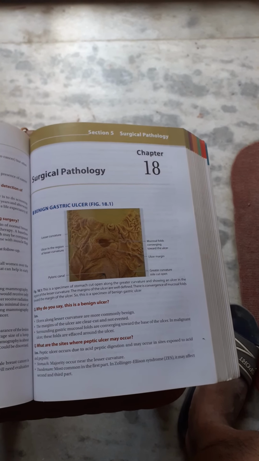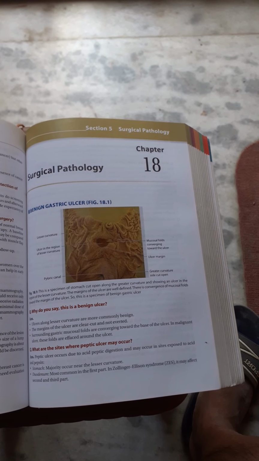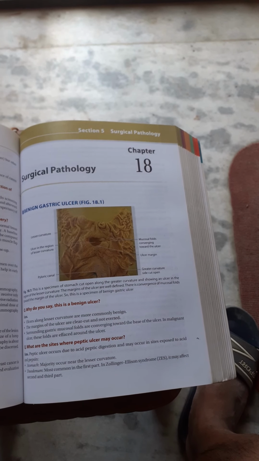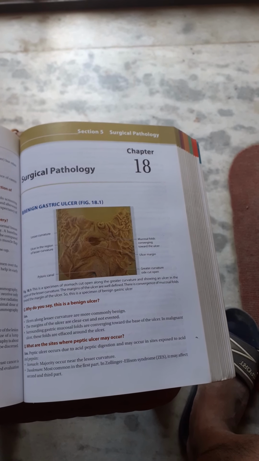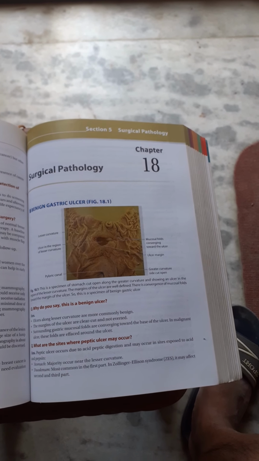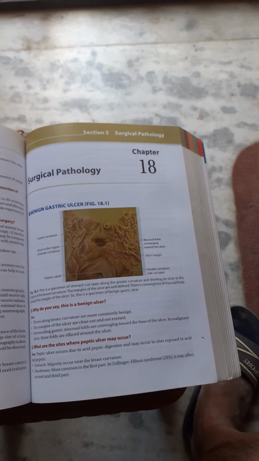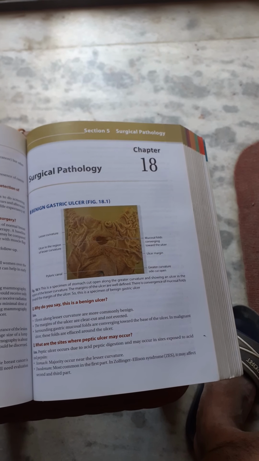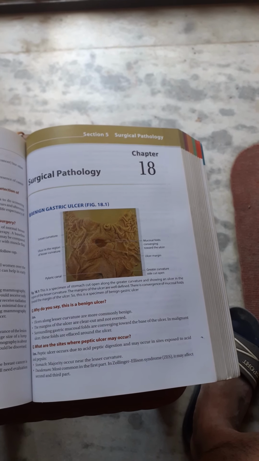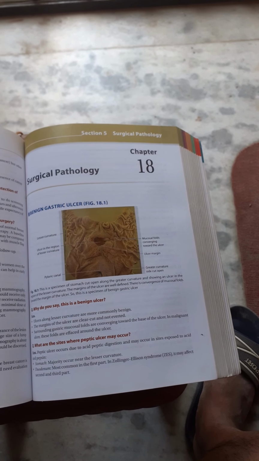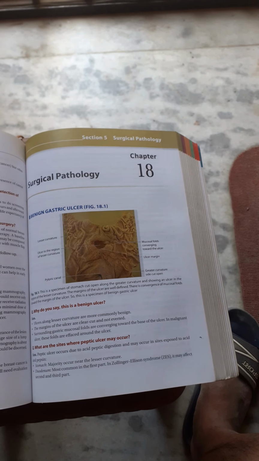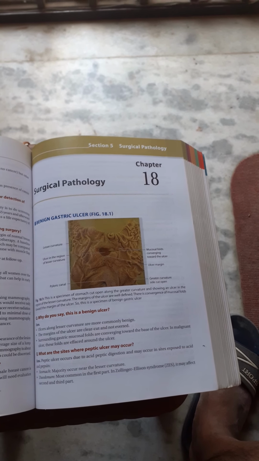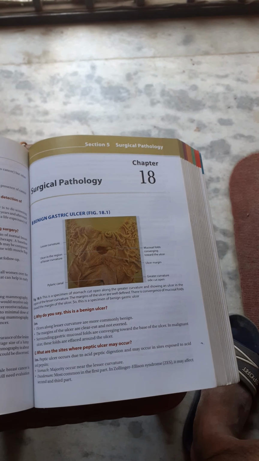Benign gastric ulcer, lesser curvature, ulcer in the region of lesser curvature, pyloric canal, mucosal folds converging towards the ulcer, ulcer margin, greater curvature side cut open. This is a specimen of a stomach cut open along the greater curvature and showing an ulcer in the region of lesser curvature. The margins of the ulcer are well defined. There is convergence of mucosal folds towards the margin of the ulcer. So this is a specimen of benign gastric ulcer.